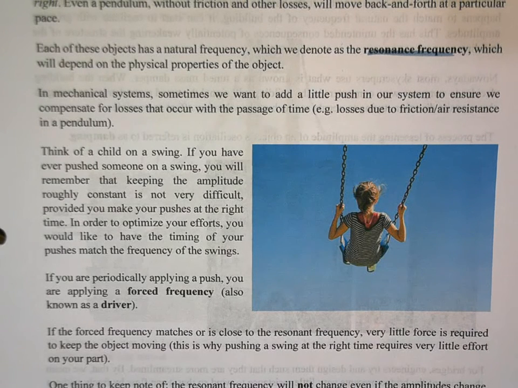There's also some other times if you try and push them at a certain point, it's not actually going to work that well and you'll have exhausted a lot of effort. What you're doing is you are acting as a forced frequency or a driver. You're an external object providing a continuous push to something else that is moving in repetitive motion. You are causing it to continue to move.